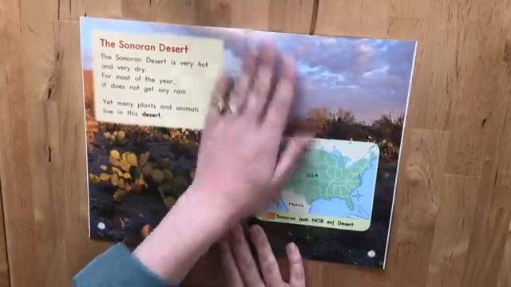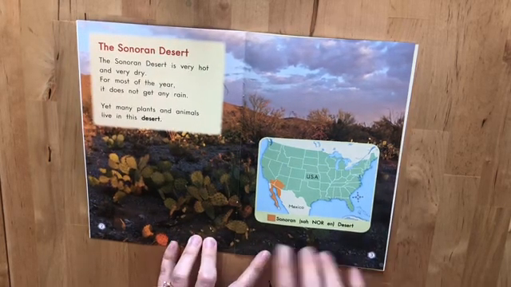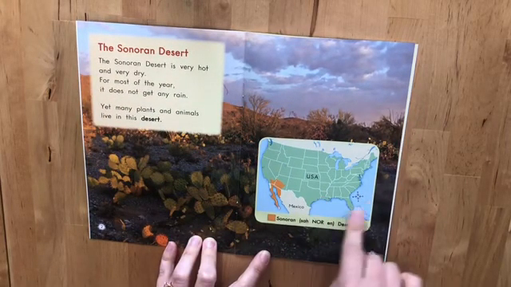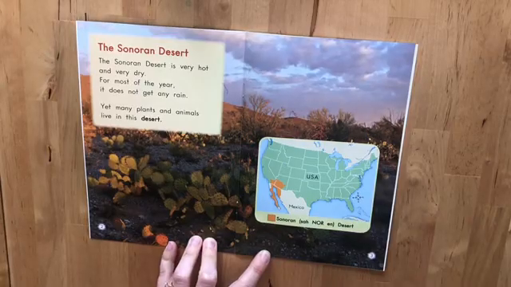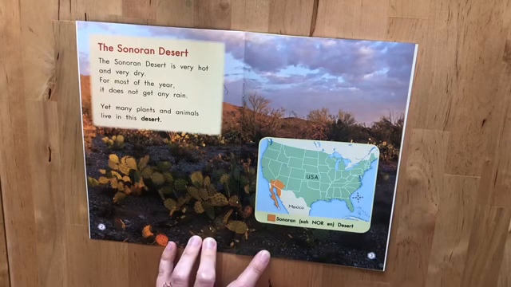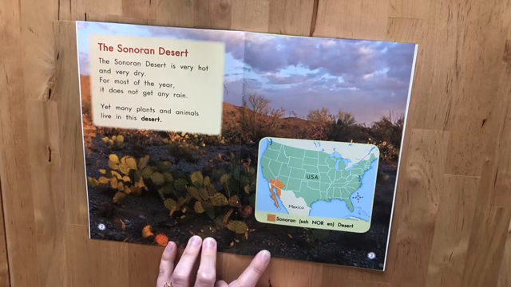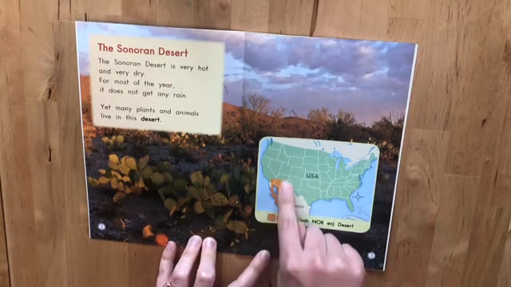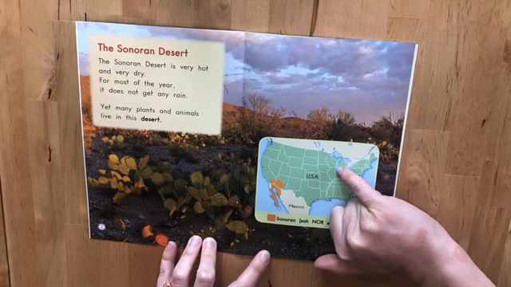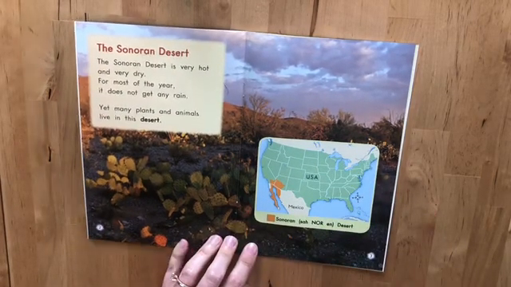All right, a text feature is something special in a book that helps us to learn information. So in this page, it's going to tell us something, and usually a picture or a graphic like this will help us understand the information. I see that there's a map here, and it's showing us exactly where the Sonoran Desert is. So it's orange right here. So we live in Chicago, which is right over here. And that's pretty far away, probably 2,000 miles from where we live.